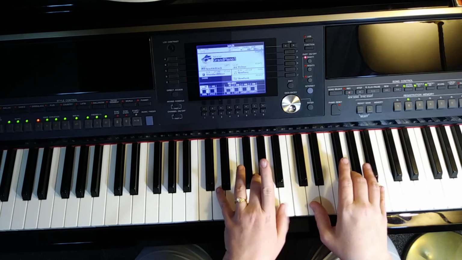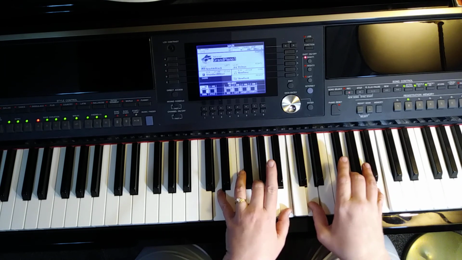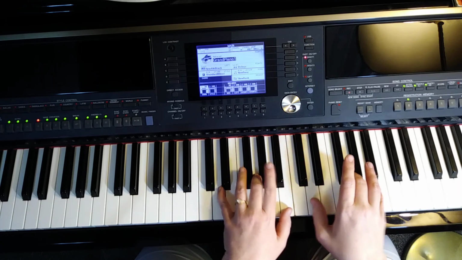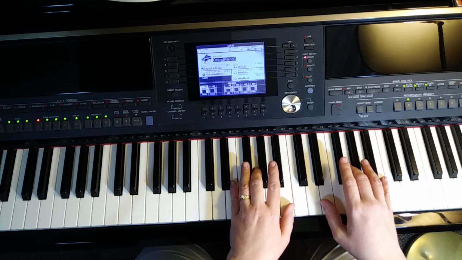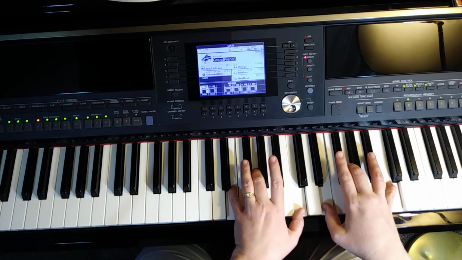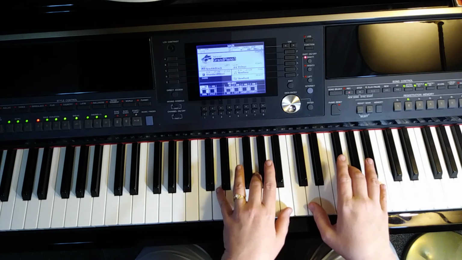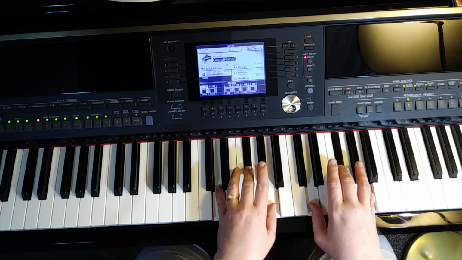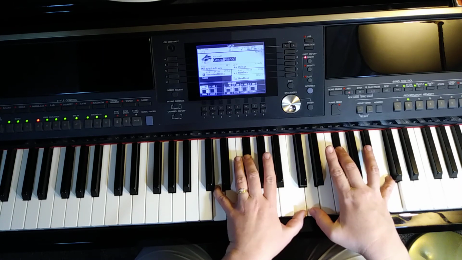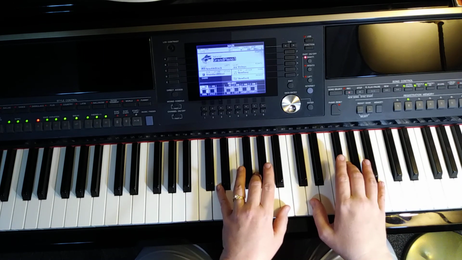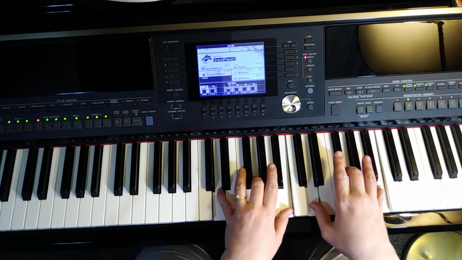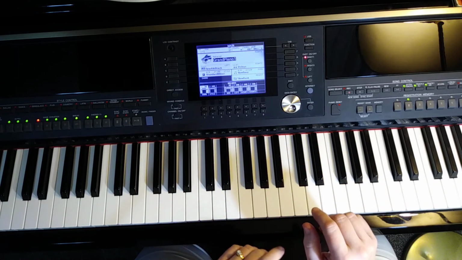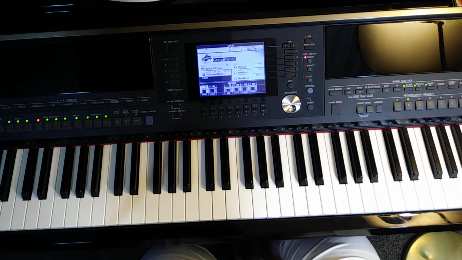D, G, B. So all together, D, G, B. Then we have E, G, C. Back to D, B, G. D, F sharp, A. D, F sharp, C. And D, G, B. And that's your G major cadences. 3 positions.